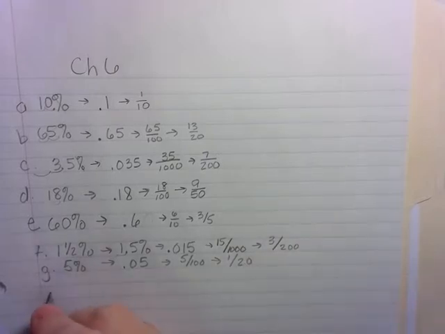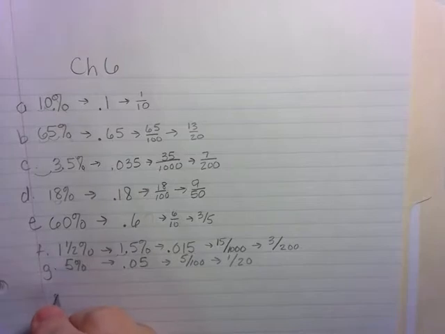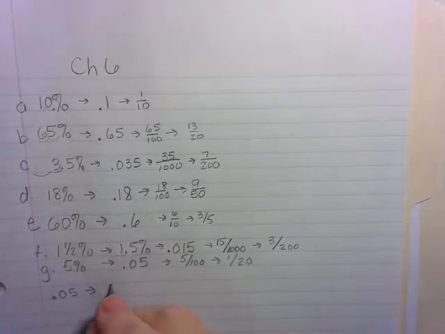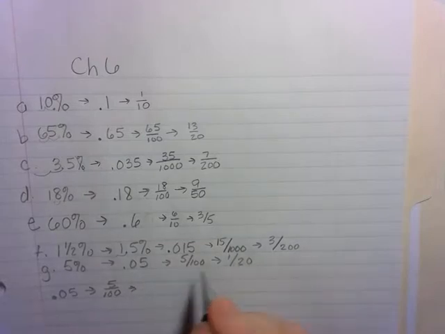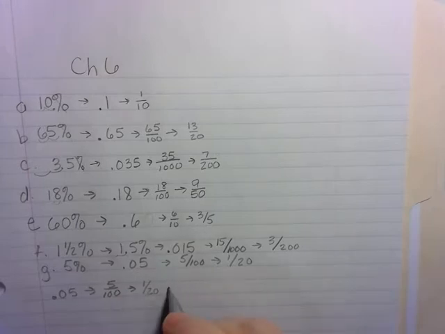Now in example 2, we're given the decimal, and we're turning that into a fraction and a percent. So as a fraction, this is going to be 5 over 100, because the 5 is in the hundredths place. And that reduces, like we saw up here, to 1 over 20. And again, that would be 5%.